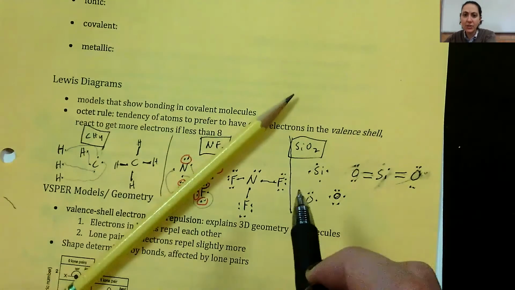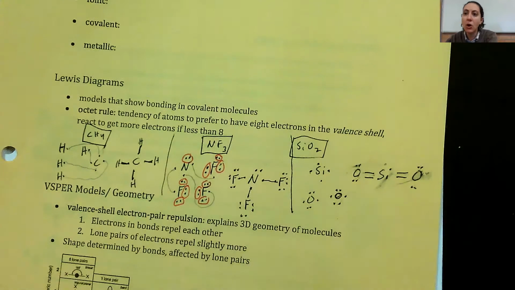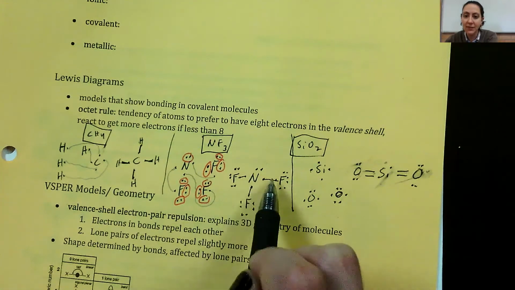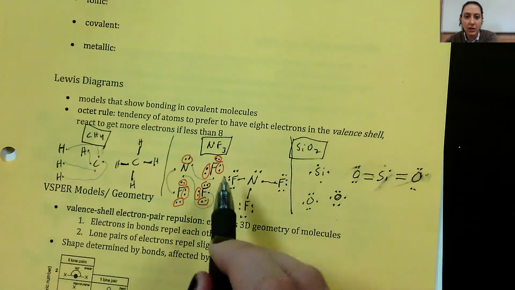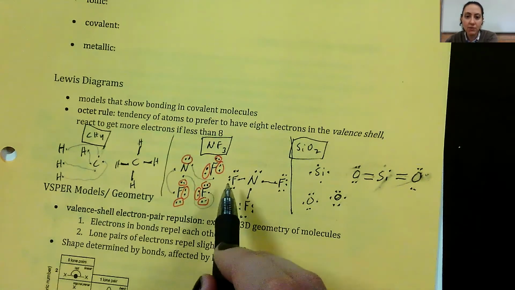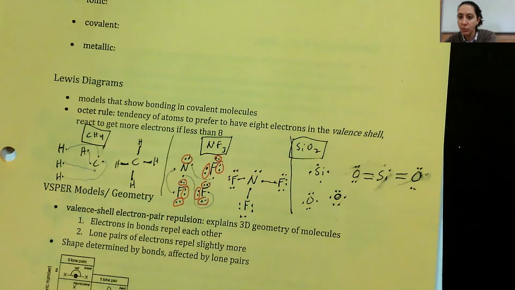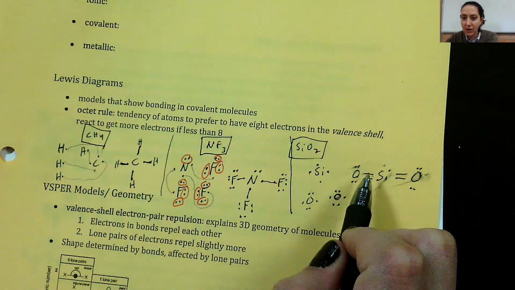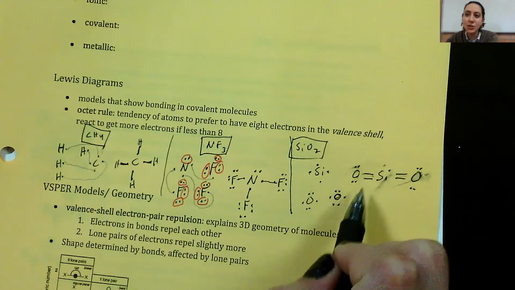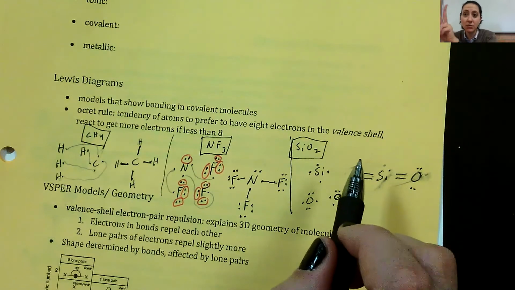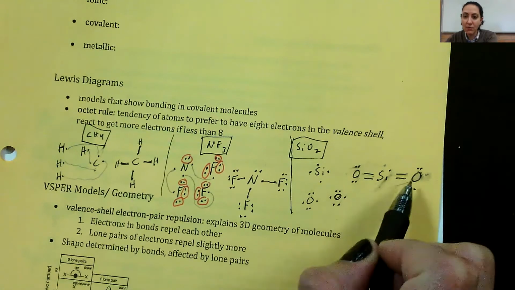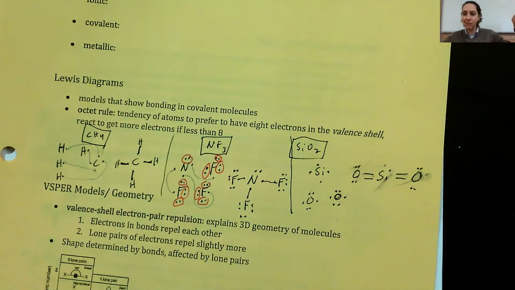Oh, going back here for just a second, the nitrogen and the fluorines all follow the octet rule. The nitrogen has 1, 2, 3, 4, 5, 6, 7, 8 electrons because the bonds count as 2. The fluorines are 1, 2, 3, 4, 5, 6, 7, 8. So pretty good. Same thing here. Oxygens have 1, 2, 3, 4, 5, 6, 7, 8. Each bond counts as 2 electrons, so a double bond is 4. The silicon is 1, 2, 3, 4, 5, 6, 7, 8. We're good to go.